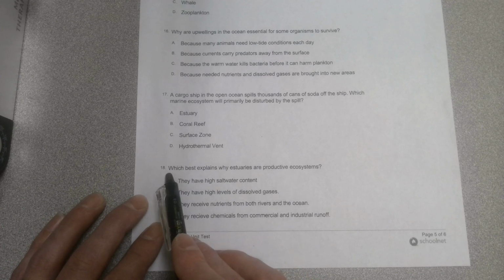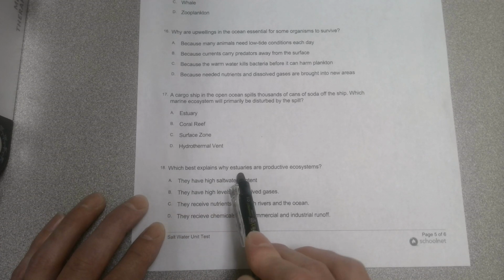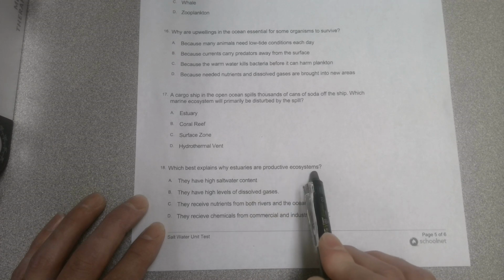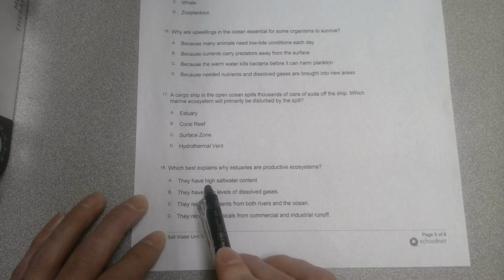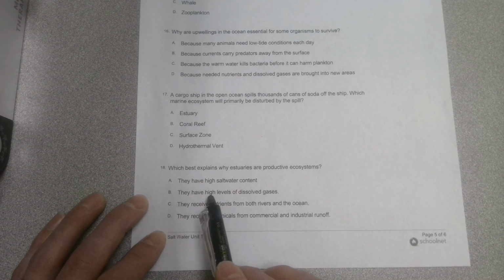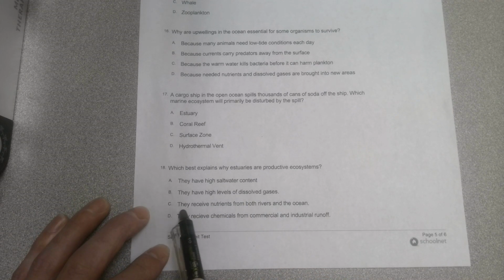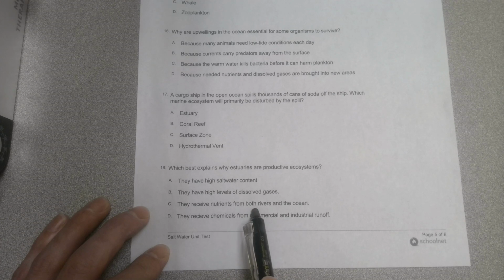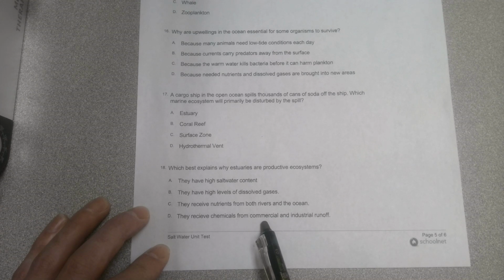Question 18. Which best explains why estuaries are productive ecosystems? A, they have high saltwater content. B, they have high levels of dissolved gases. C, they receive nutrients from both rivers and the ocean. D, they receive chemicals from commercial and industrial runoff.